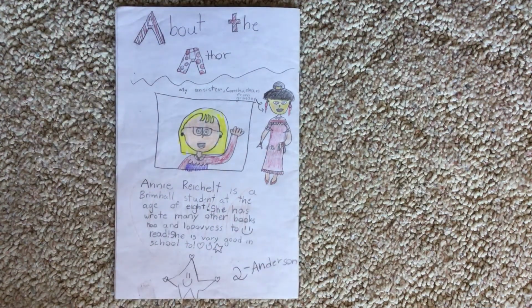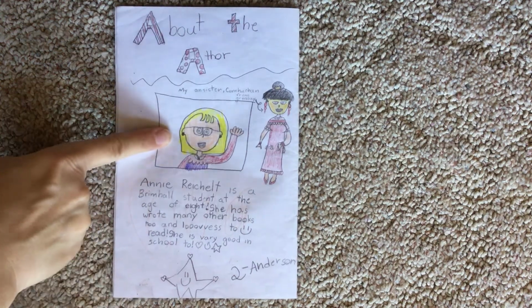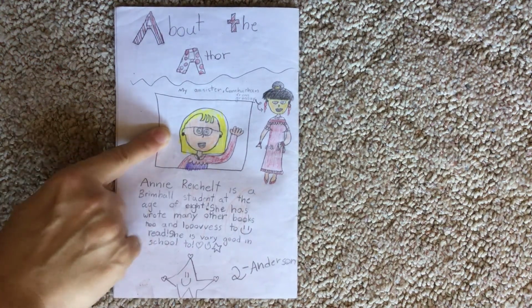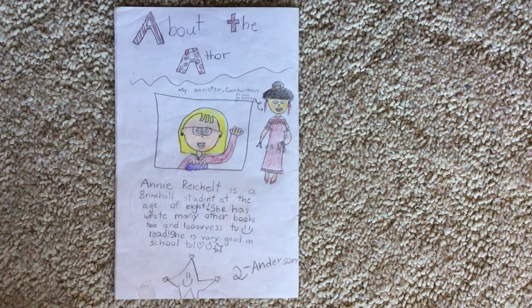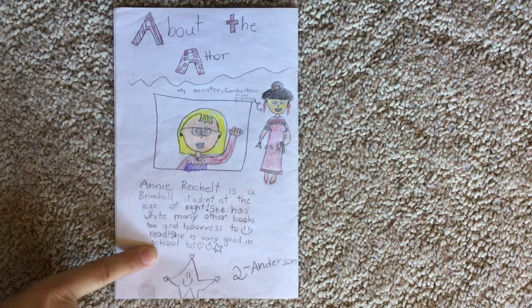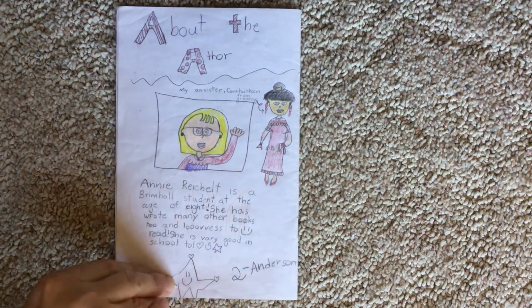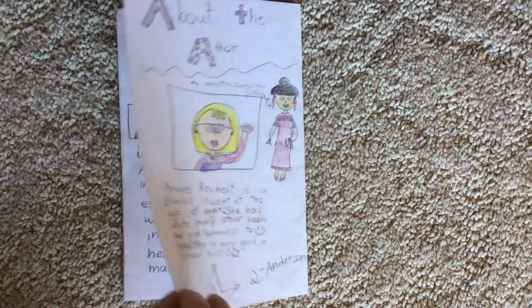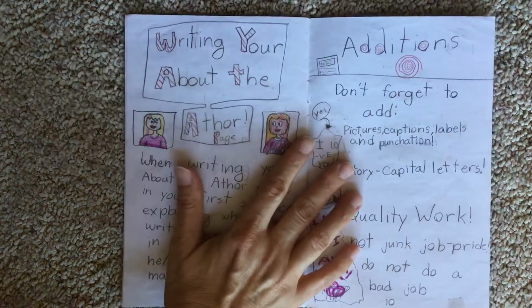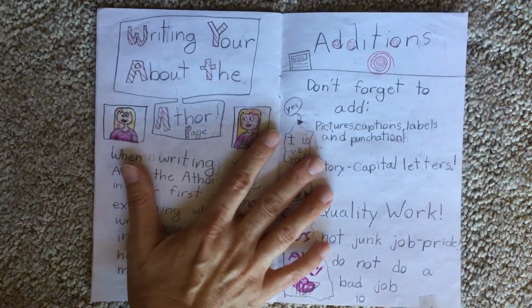So most of the time in books, there is a page or a section called About the Author, and there's a picture of the author, like not a full body picture, but from kind of like the shoulders up, and then a little paragraph about them, telling who they are, maybe how old they are, who they live with, and what they really, really like to do, or maybe what they like about school. So here is that information about making an About the Author page.